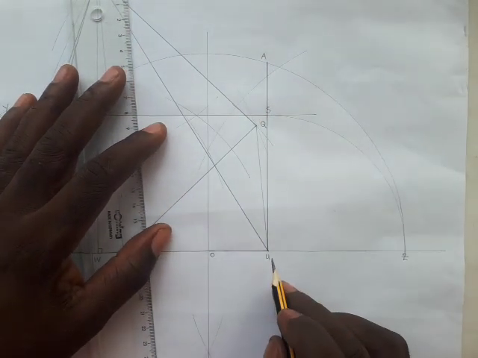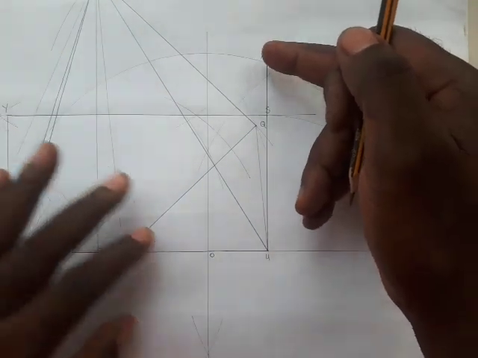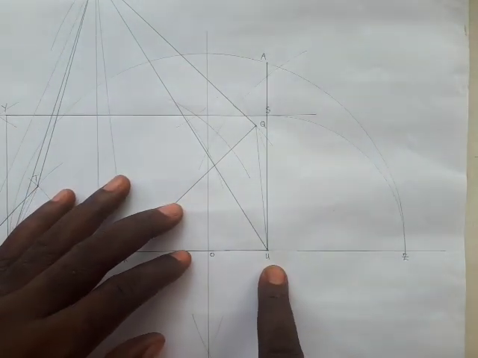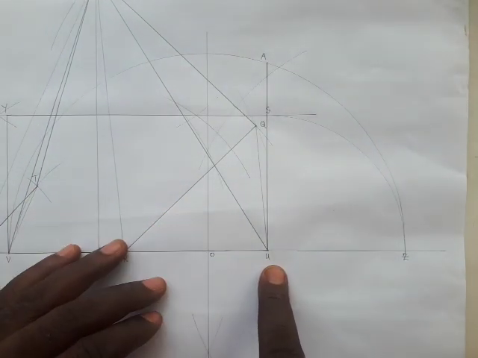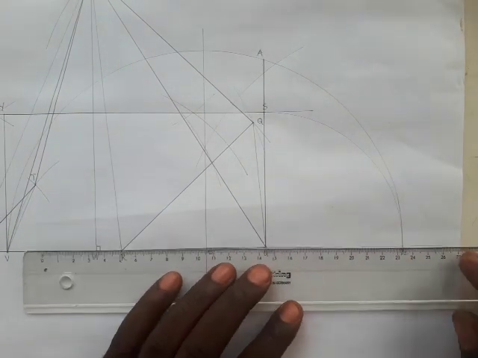Now you see line UA is one side of the square you are about to draw. Alright, so now extend this line because I suspect it won't be enough.